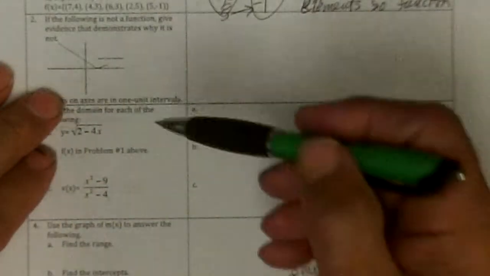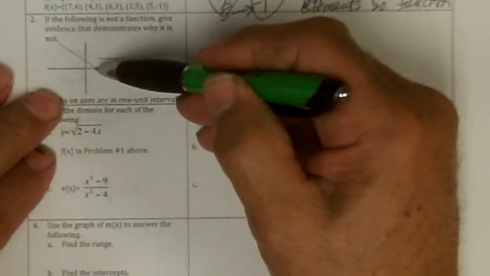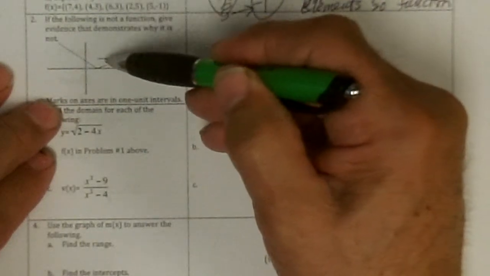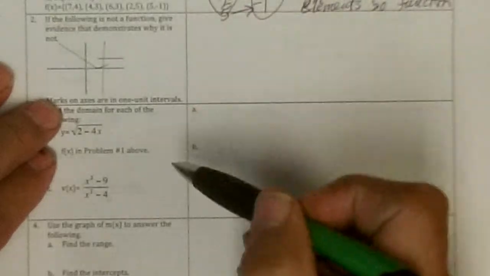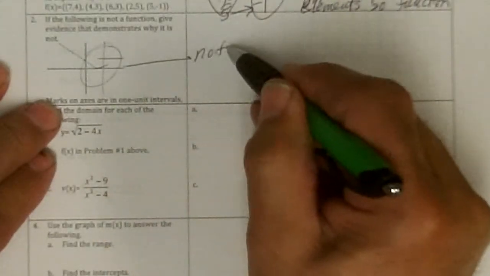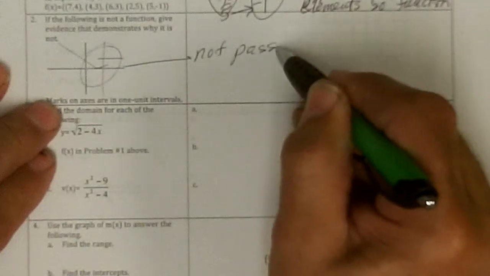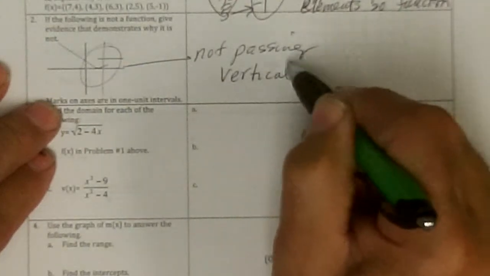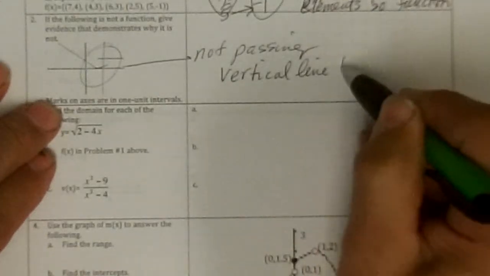2, kind of hard to see, but if the following is not a function, give evidence that demonstrates why. If I do a vertical line anywhere between 1, 2, 3 and 6, it looks like here, I hit it in two places. Not passing vertical line test.